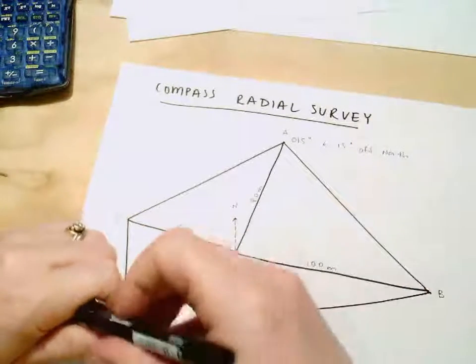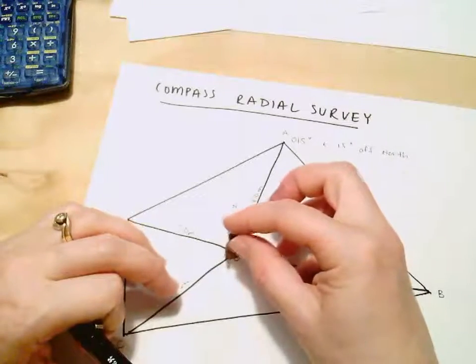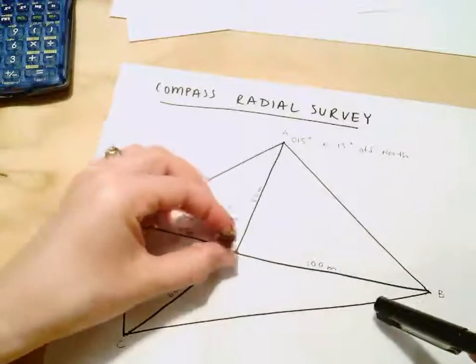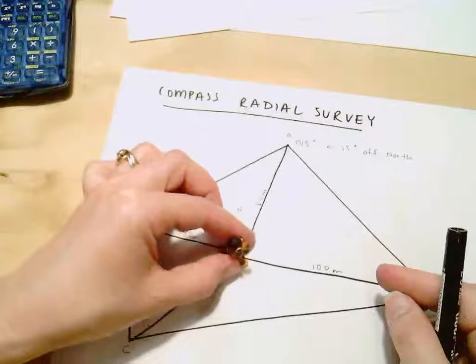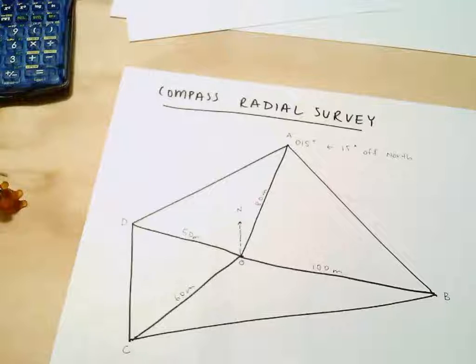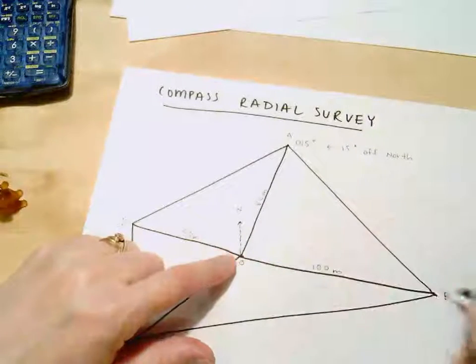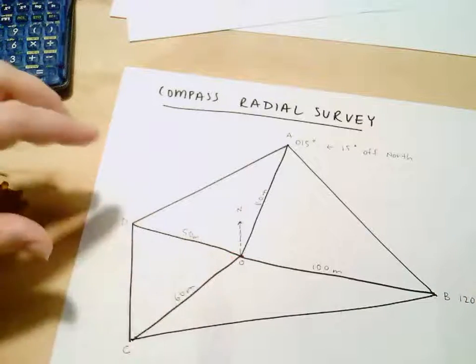Then I'd do the same for B. I'd start by facing north, and I'd say how far do I have to turn through to face B. So if I'm facing north, how far have I, oops, sorry, fell over. How far have I had to turn through to face B? And let's just say that you might have had to turn through something like 120 degrees to face B. So I'd write over here that this is 120 degrees.